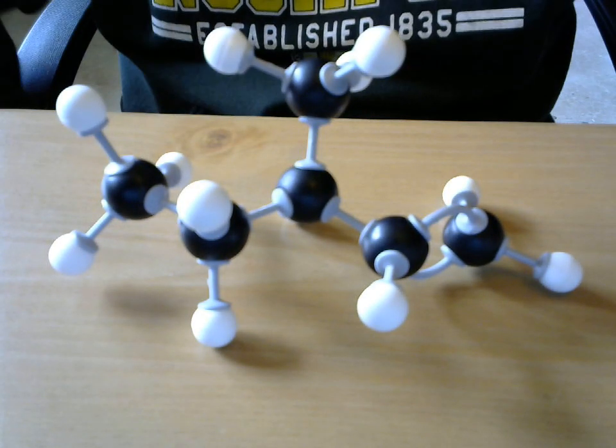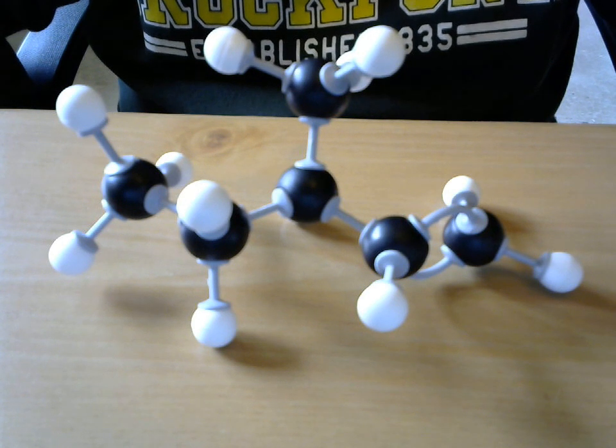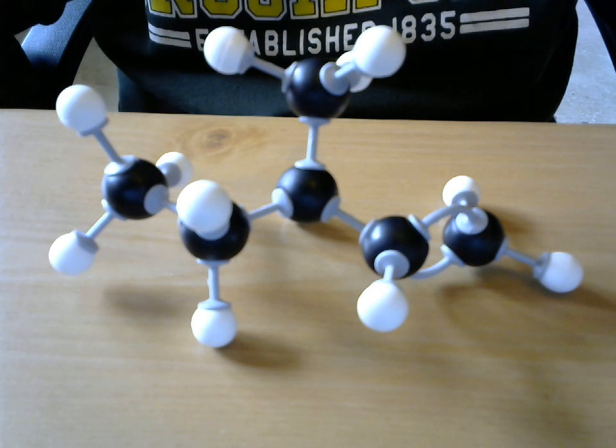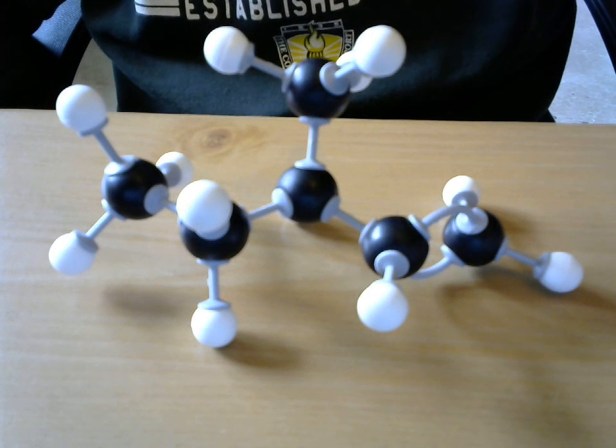The piece I'm trying to get used to is it's very much my left is on the right hand side of my computer screen. It's definitely flip-flopped as it's recording.